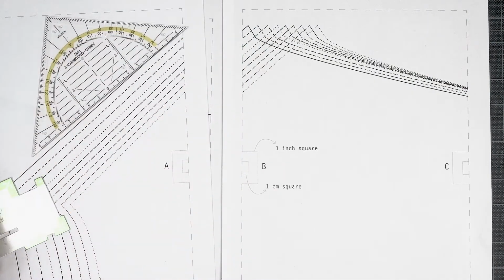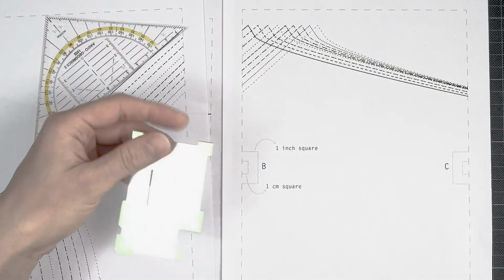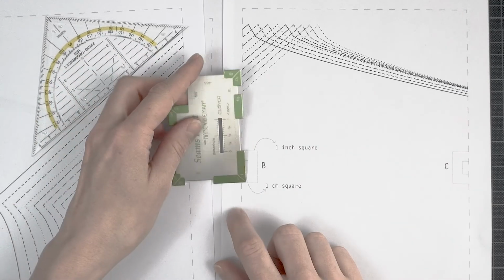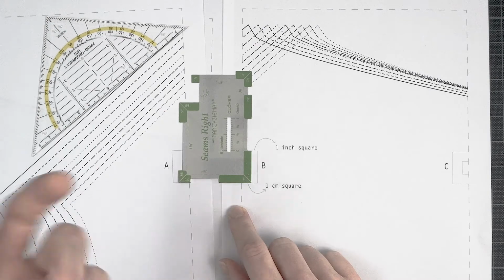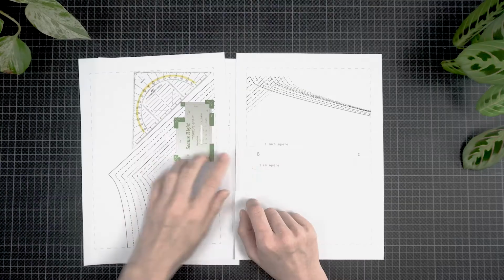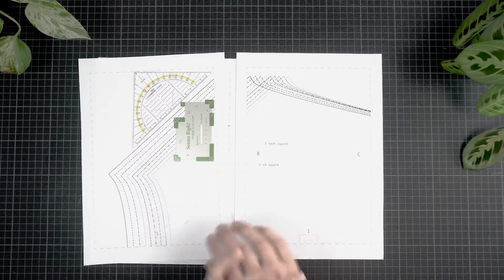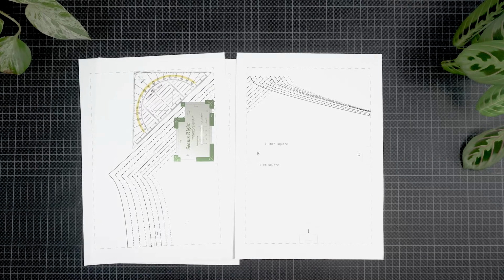Now I don't really have a proper measuring tool for inches, so I'm just going to use the seam gauge. And as you can see, it's 1 inch and the smaller one was 1 centimeter, so the scale is correct, and I can go ahead and start taping my pattern.